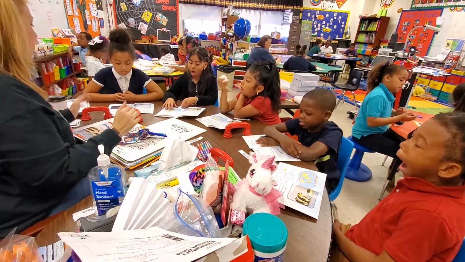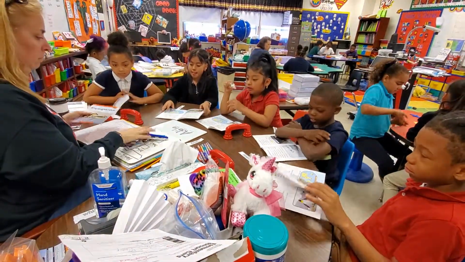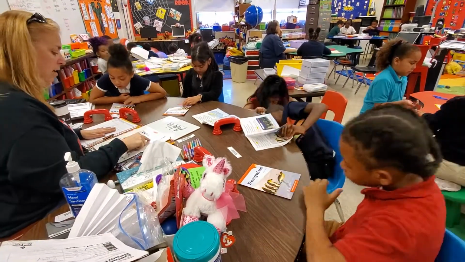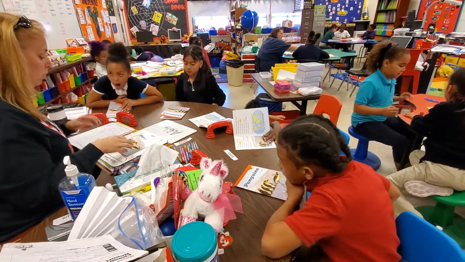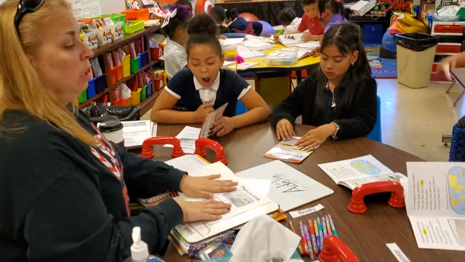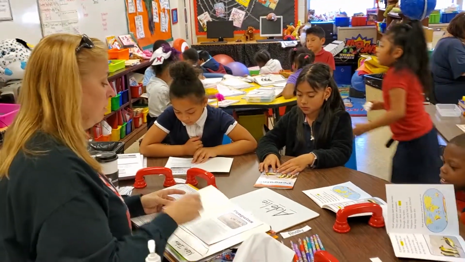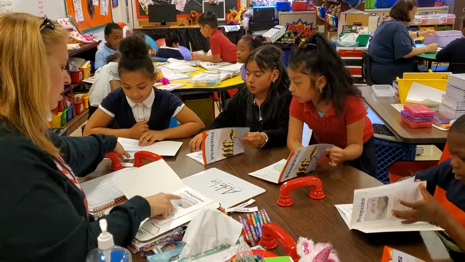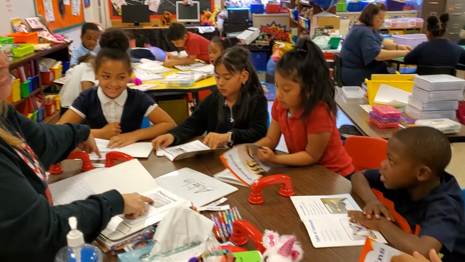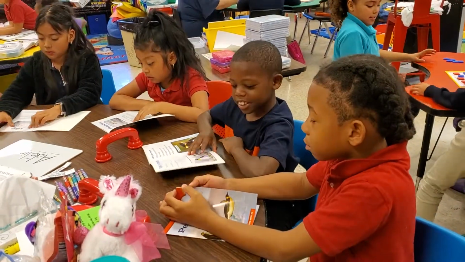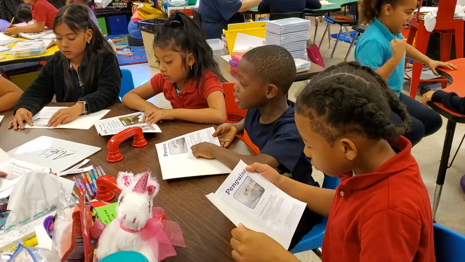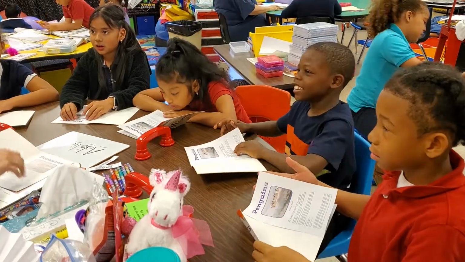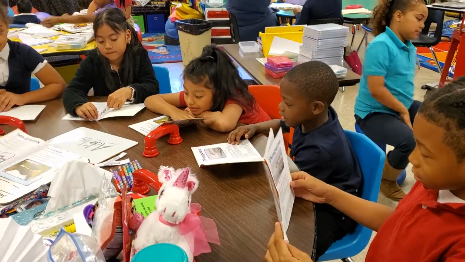Good job. All right, let's go to the front of this book. We're going to start this book called Penguins by Ellen Wood. Good job. It's right there. Yep, that is the picture you had. What were those called? That picture, what are those penguins called? Adelie penguins, good. All right, here we go.